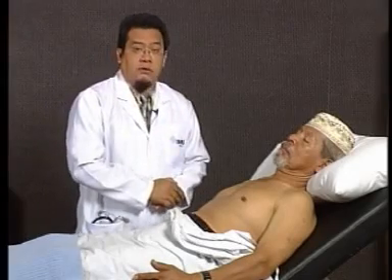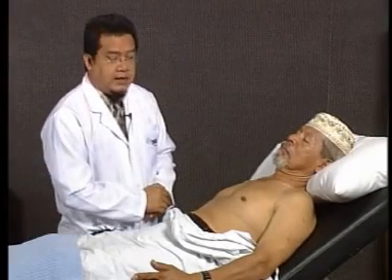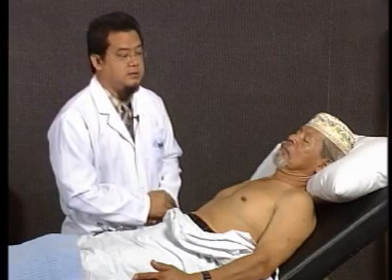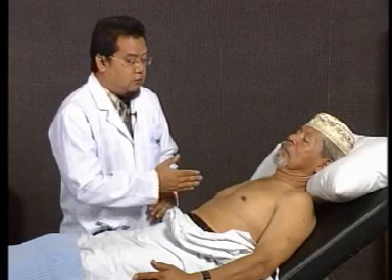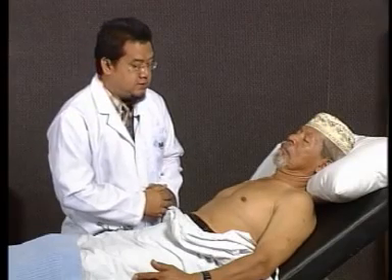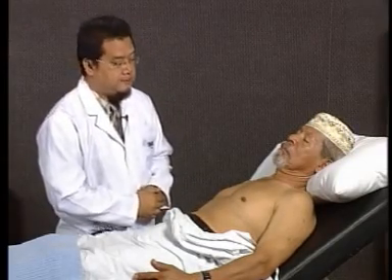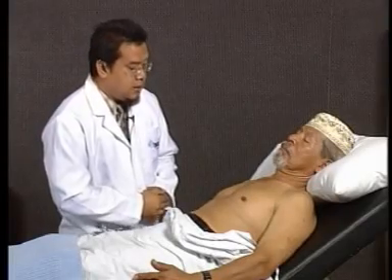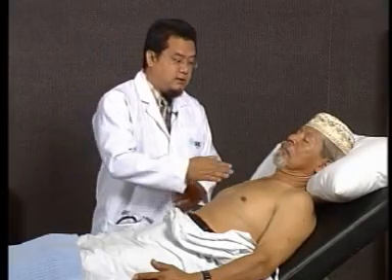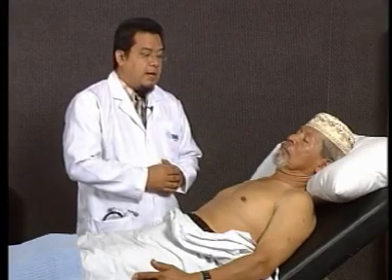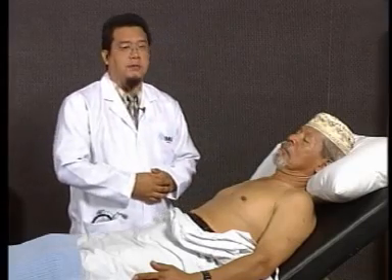We now concentrate on the apex, and we look for any evidence of pulsation over the fifth intercostal space, mid-clavicular line, or its surrounding. We also then look for other areas of pulsation, if any. After completing our inspection, we will now concentrate on palpation.